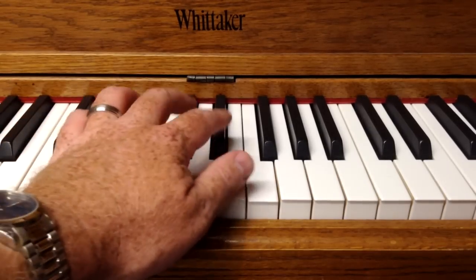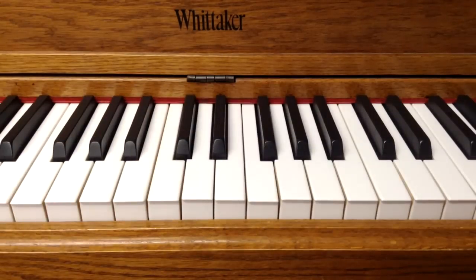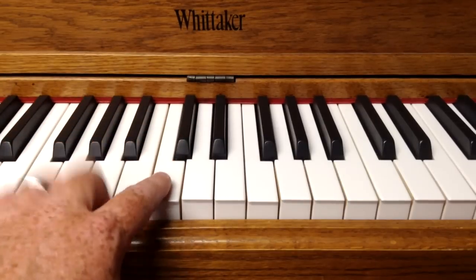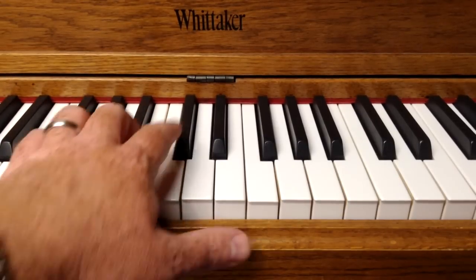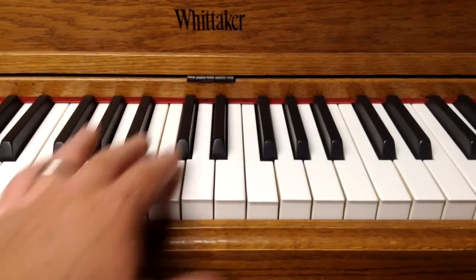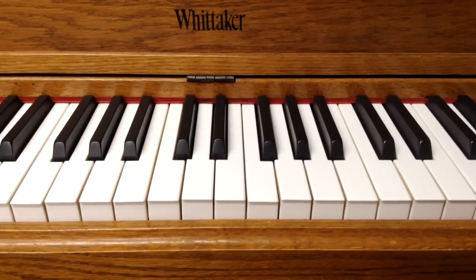Now, the black notes are what they consider sharps and flats. In piano tuning, in most cases, we only call them sharps. But before we talk about sharps and flats, I'm going to talk about half steps and whole steps.